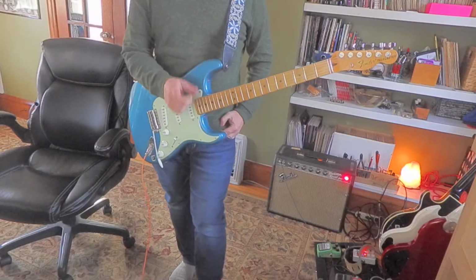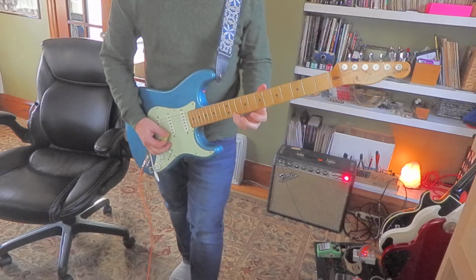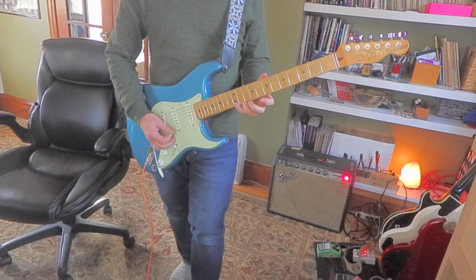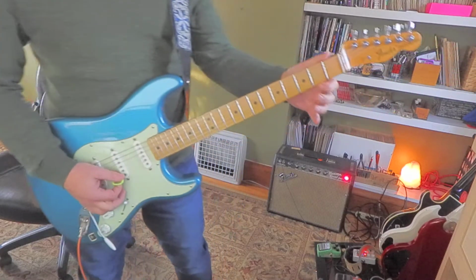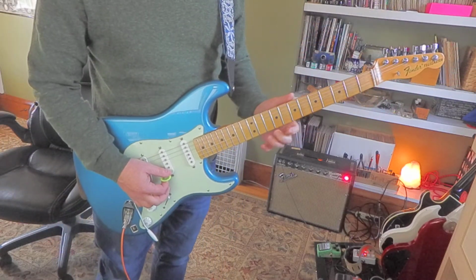Now let's do an E minor scale. Oops, one more time. In tablature, it'd be 0, 2, 3, 5, 7, 8, 10, 12.